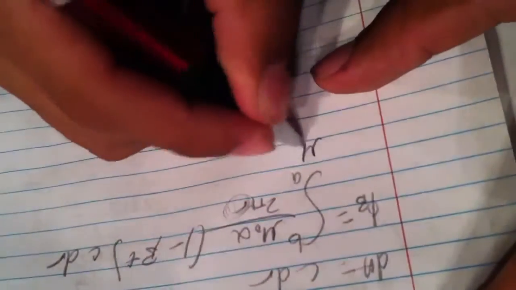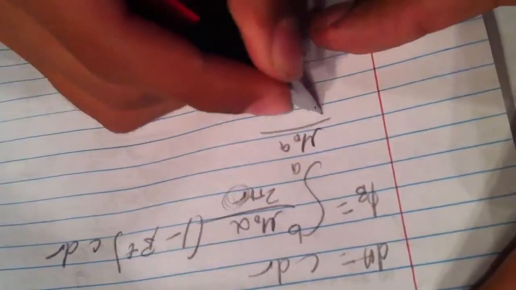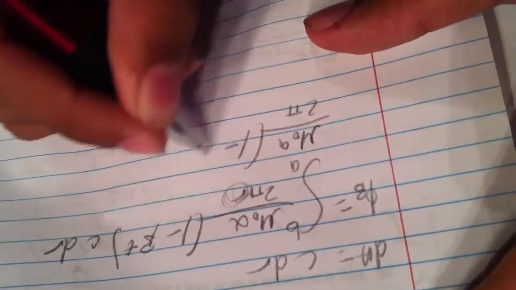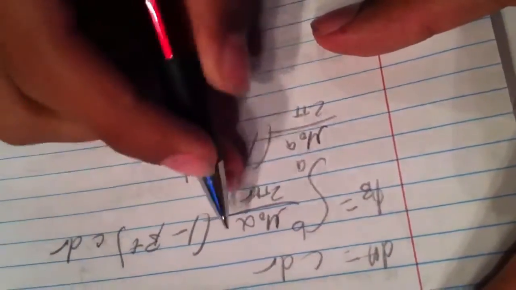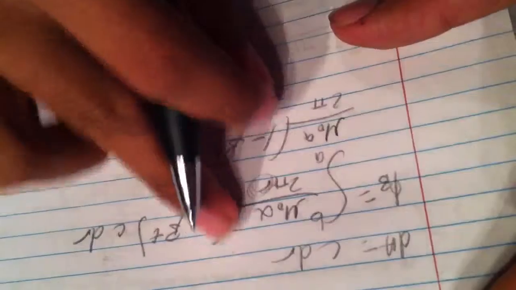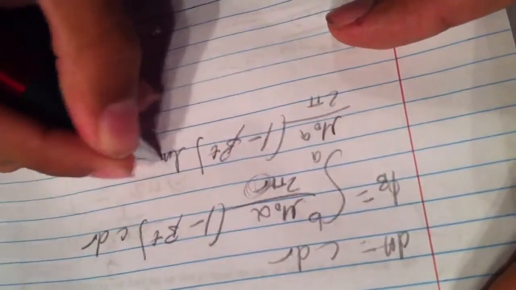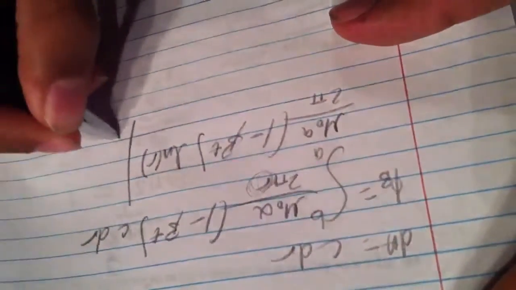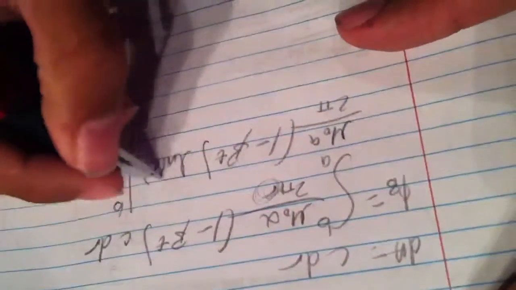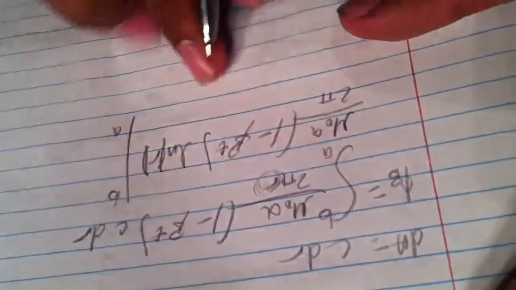So you have mu naught alpha over 2 pi times 1 minus beta t, and then the integral of 1 over r is ln of r, and that's evaluated from a to b.